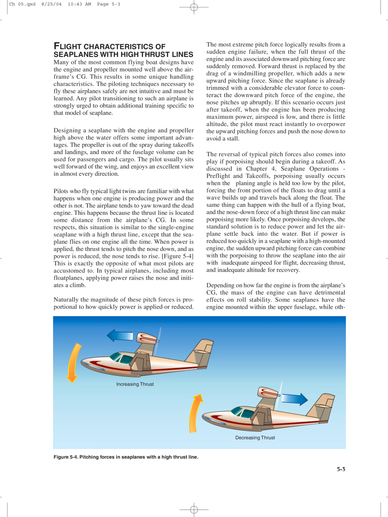Flight characteristics of seaplanes with high thrust lines. Many of the most common flying boat designs have the engine and propeller mounted well above the airframe CG. This results in some unique handling characteristics. The piloting techniques necessary to fly these airplanes safely are not intuitive and must be learned. Any pilot transitioning to such an airplane is strongly urged to obtain additional training specific to that model of seaplane.